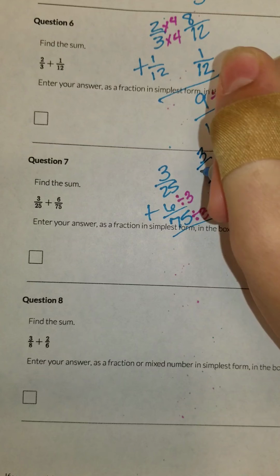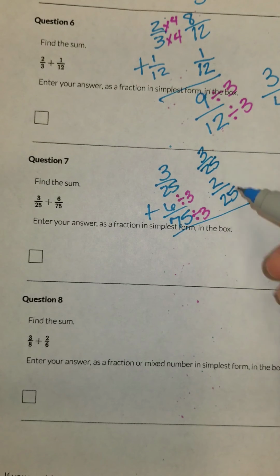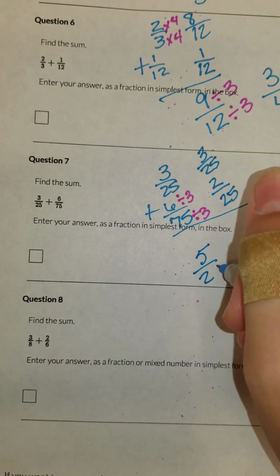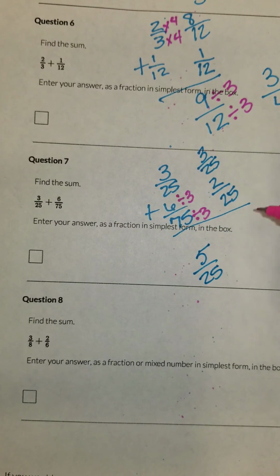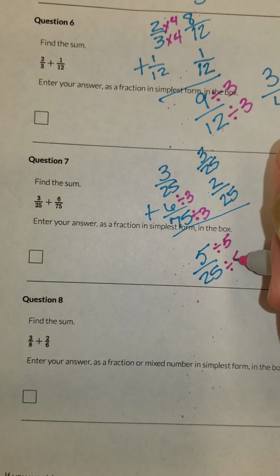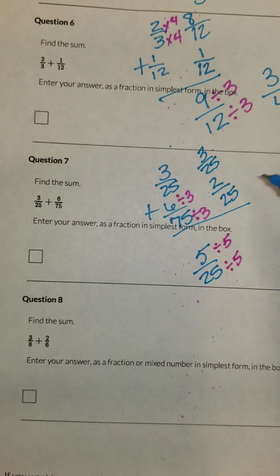So now I've got a common denominator, and I can just add 3 plus 2 gives me 5 25ths. To simplify that, I can divide both the top and the bottom by 5. And my answer is 1/5.